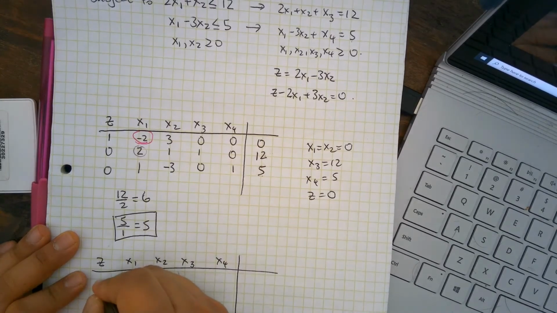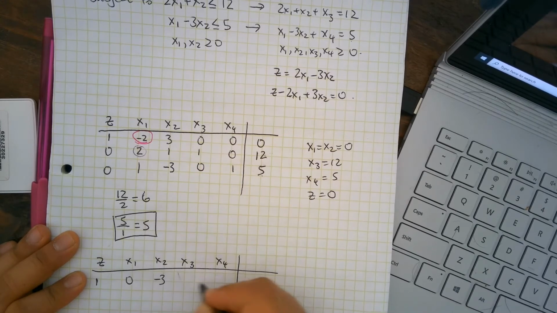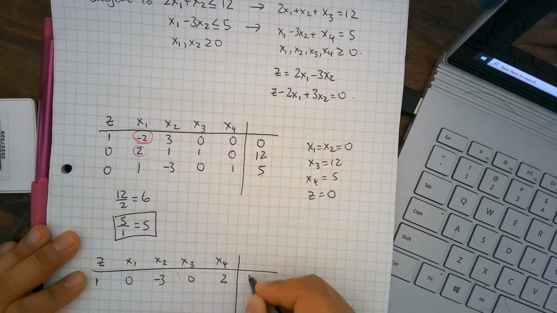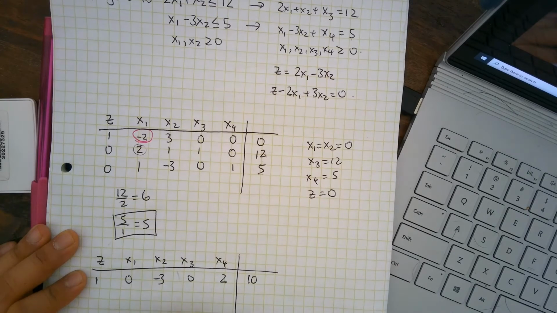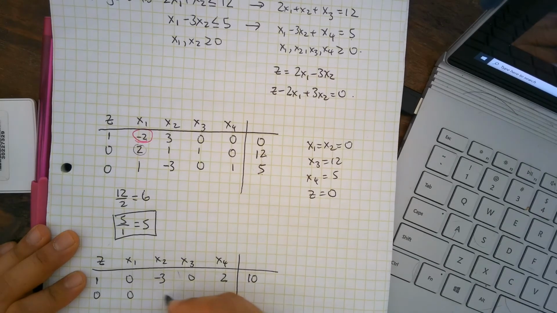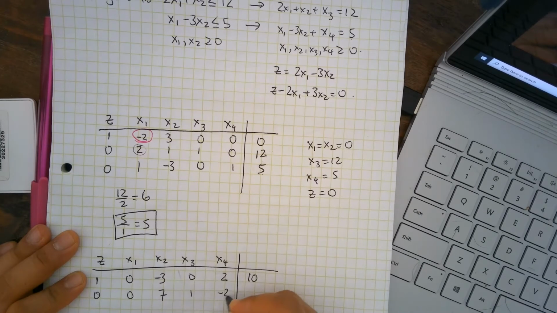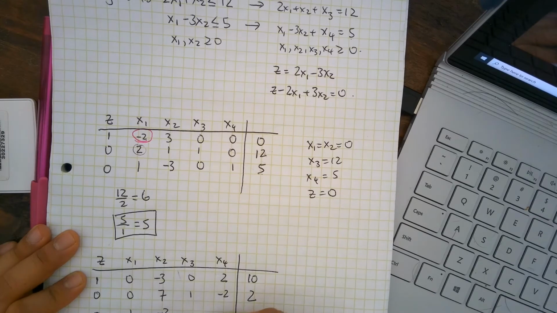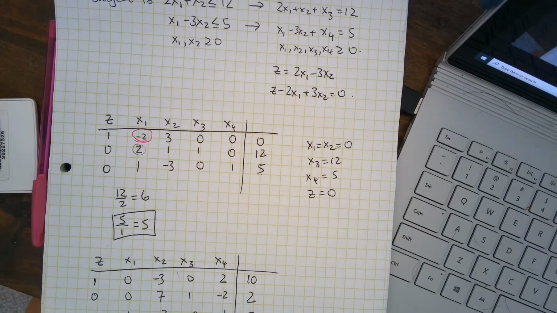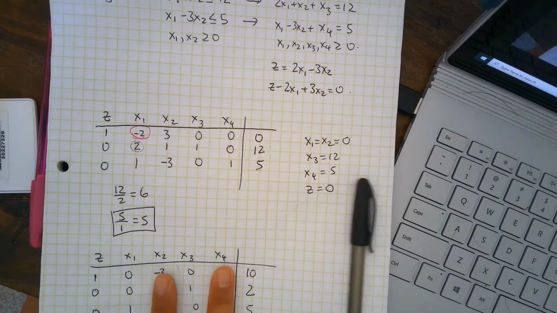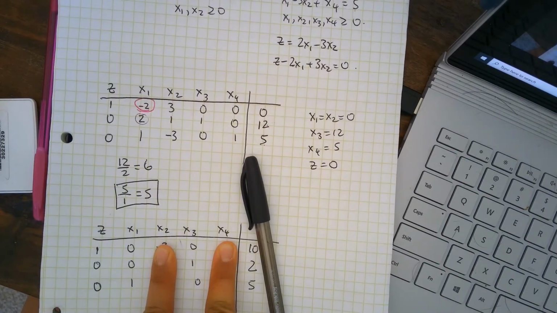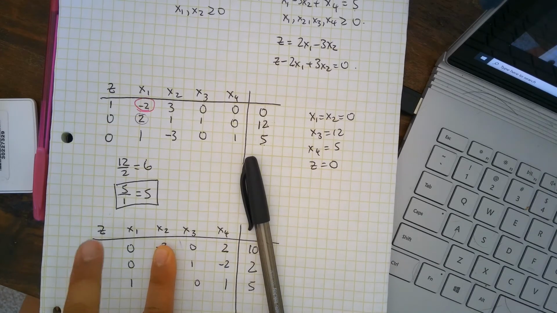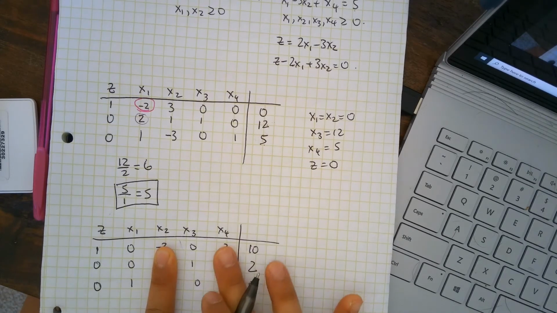We get 1, 0, negative 3, 0, 2, 10. 2 times 5 is 10. And then 0, 0, 7, 1, negative 2, 2, 0, 1, negative 3, 0, 1, 5. Okay, let's look at what happened. Now we've got these two junk columns, which if we get rid of those, we have an identity matrix left. It's not in the right order. It will go Z, x3, then x1. But basically an identity matrix.